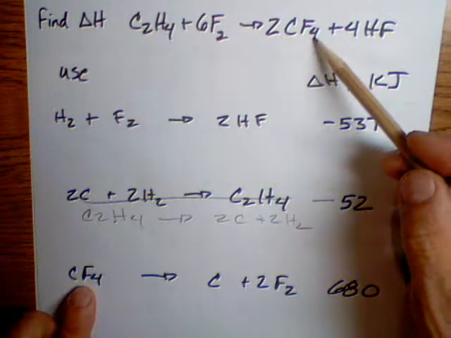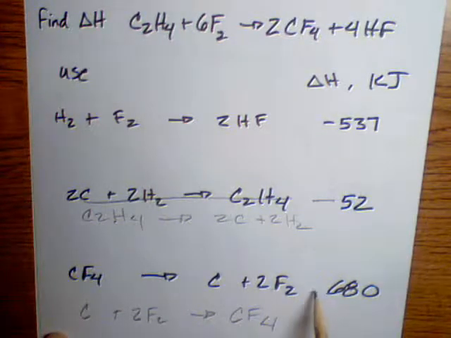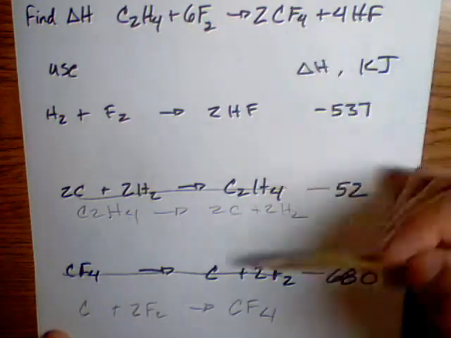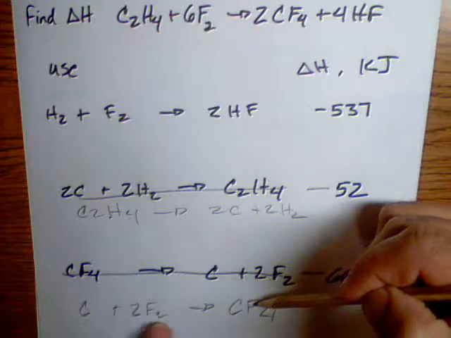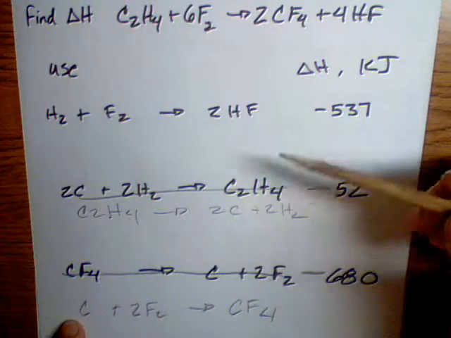We also need this in the product side, don't we? So I'm going to need to reverse this one. C plus 2F2 equals CF4. And so reversing, I'm going to need to do the opposite sign. So now I have this on the right side, but I don't have enough of them. So chances are I'm going to have to multiply this whole thing by 2, aren't I?